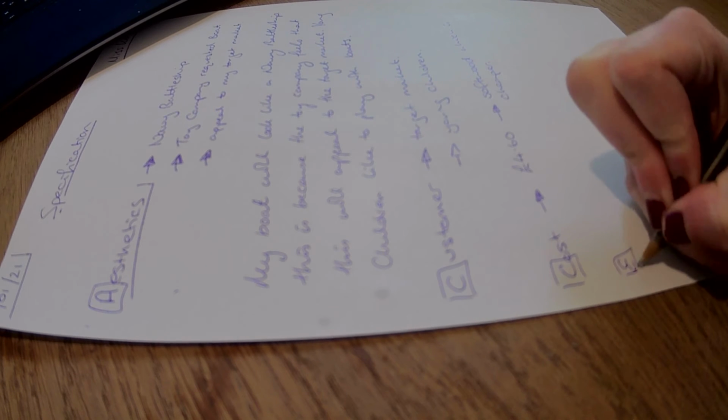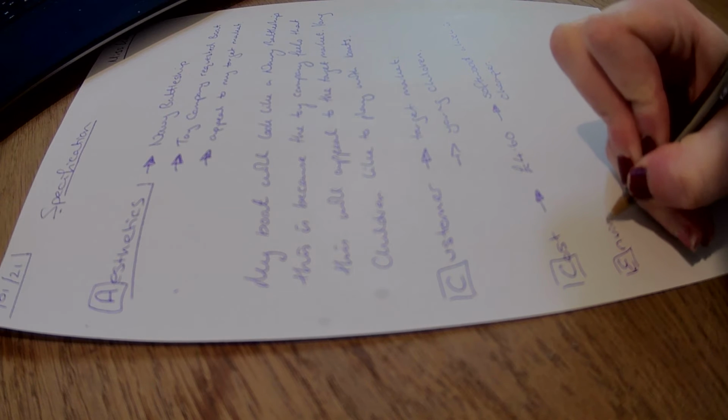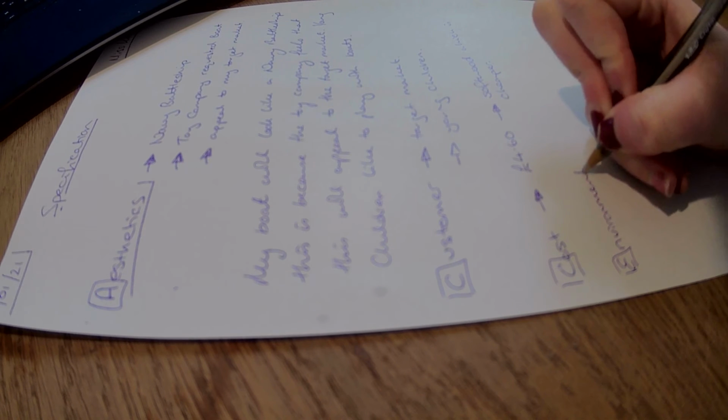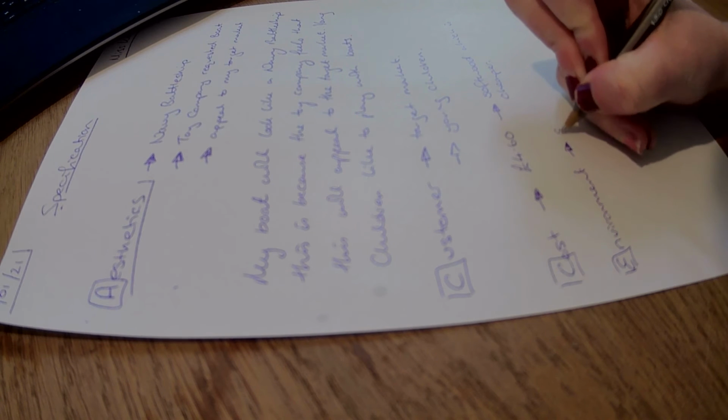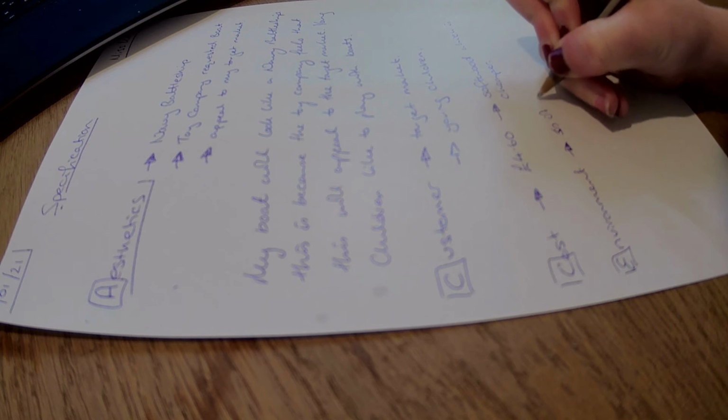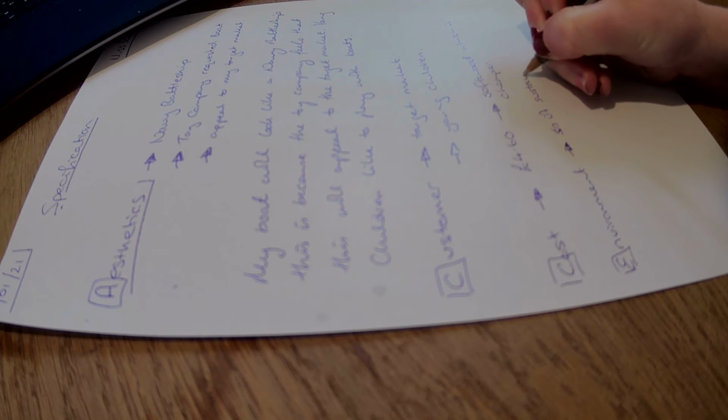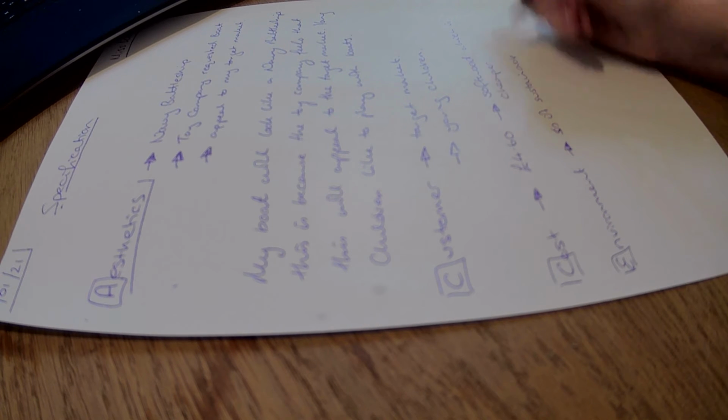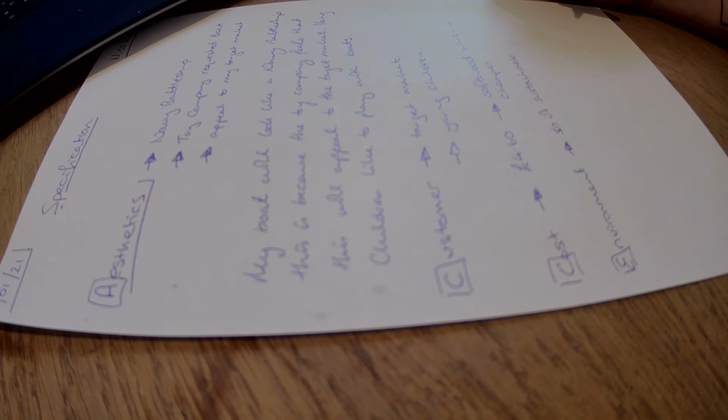Environment. So this is about sustainability. Is it sustainable? Now, sustainable means meeting the needs of the present without affecting the needs of the future. So in the case of wood, softwood is more sustainable than hardwood because softwood is quicker to grow.